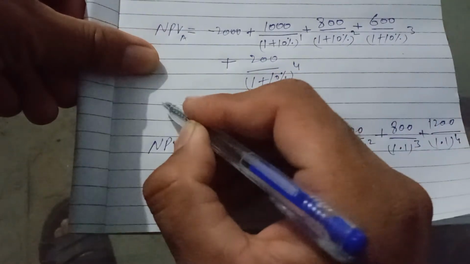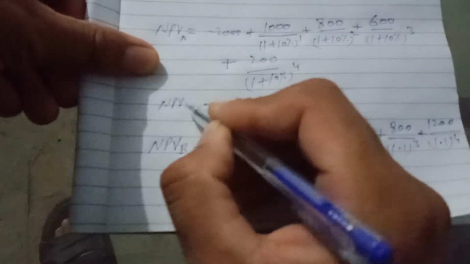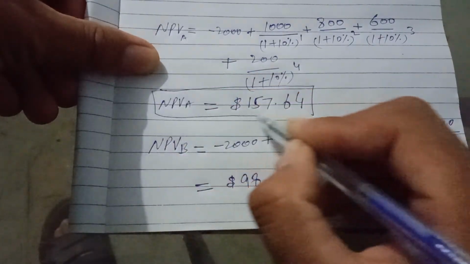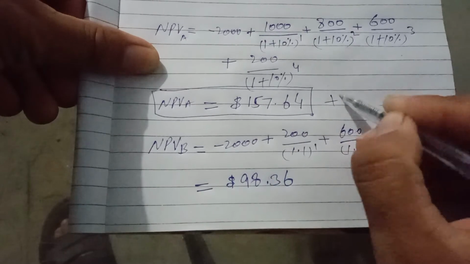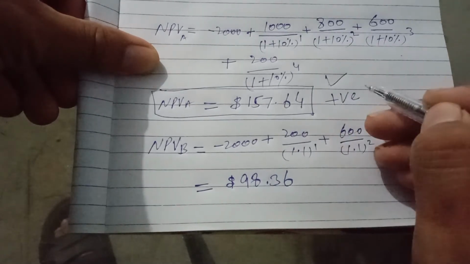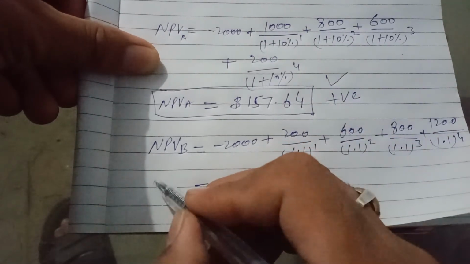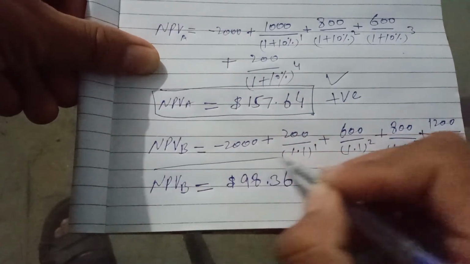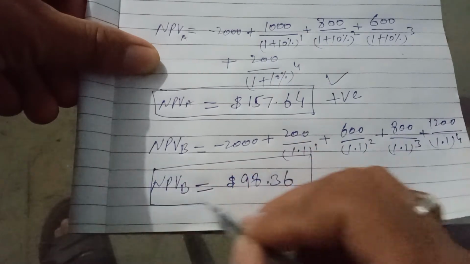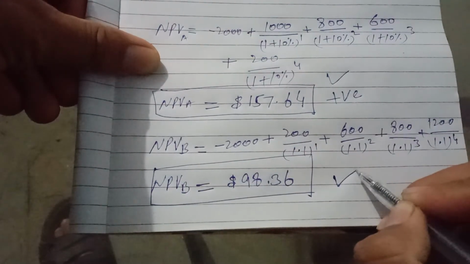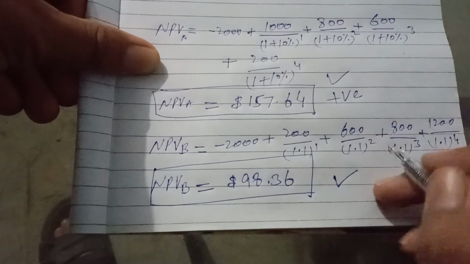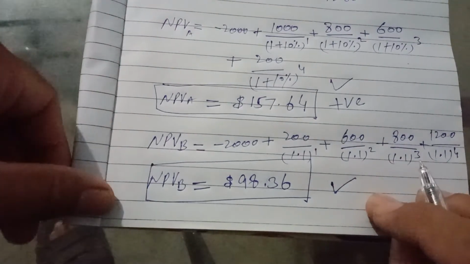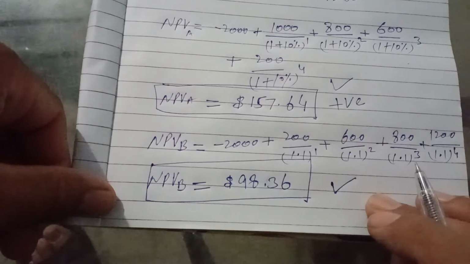So net present value of project A is positive, so we can accept this project, as well as net present value of project B, again it's positive, we can also accept project B. But according to net present value, which project is best?